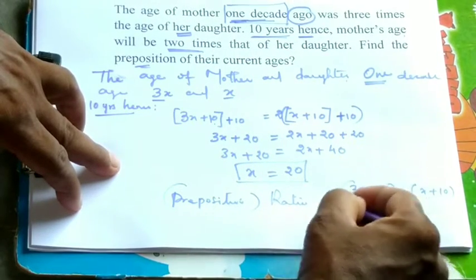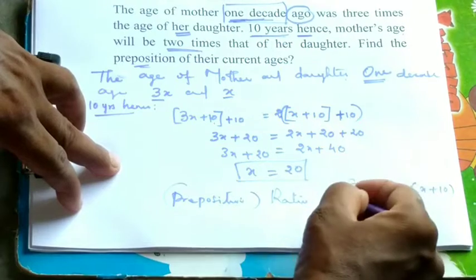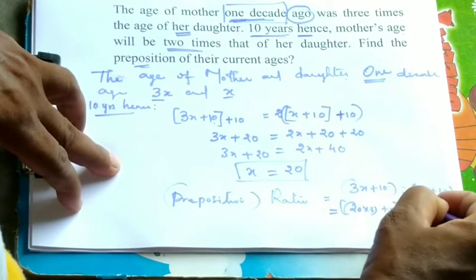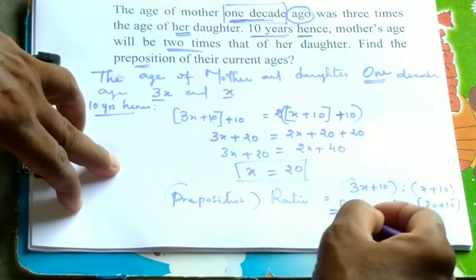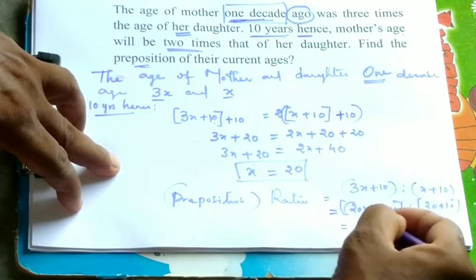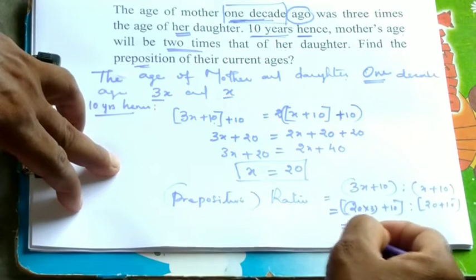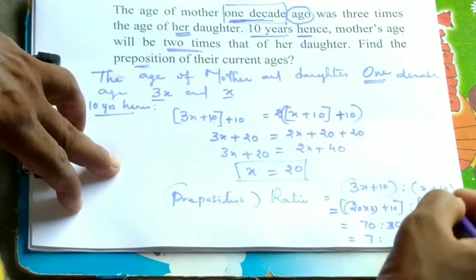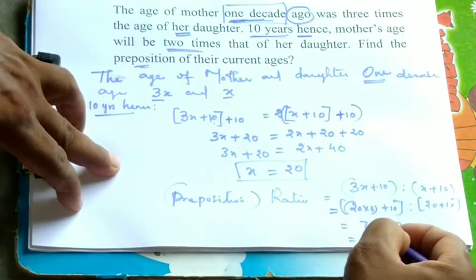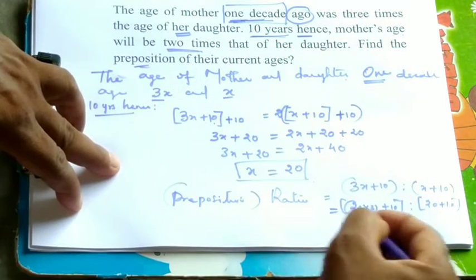20 into 3 plus 10 is to 20 plus 10. 20 into 3 is 60. 60 plus 10 is 70 into 10. Our aim is to find the ratio, no? We can cancel the 0. 7 is to 3. 20 plus 10 becomes 30. The ratio becomes what? 7 is to 3.